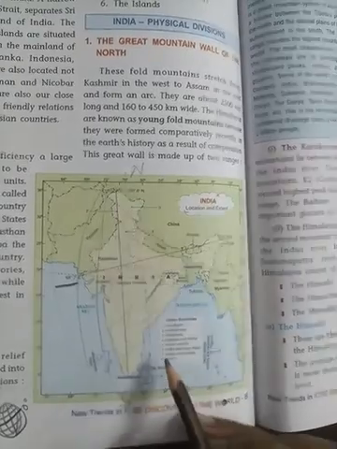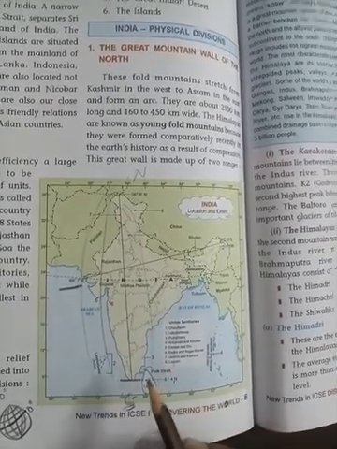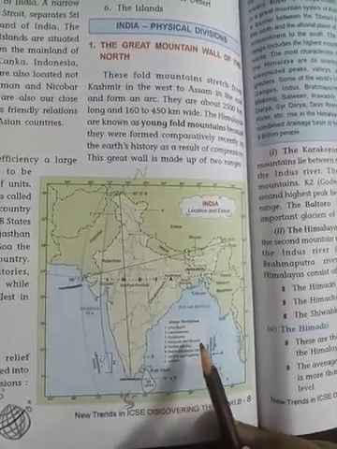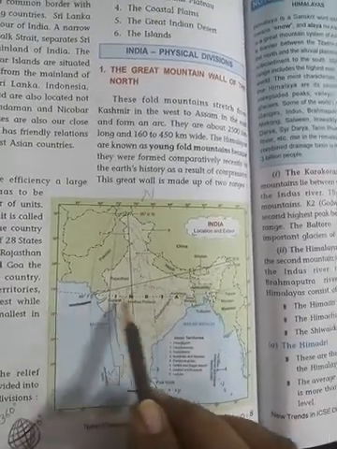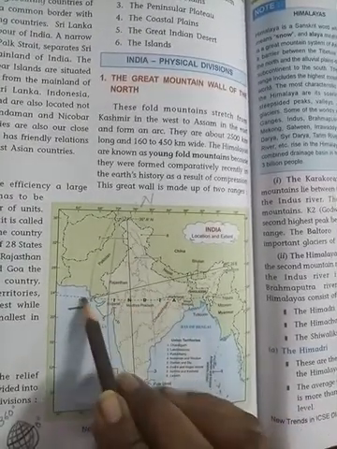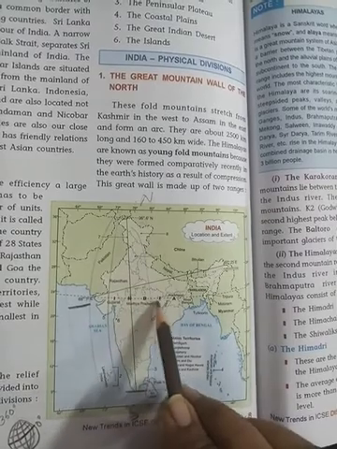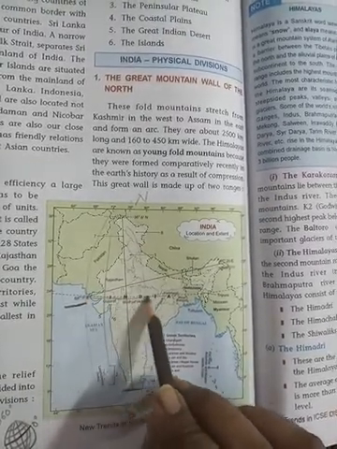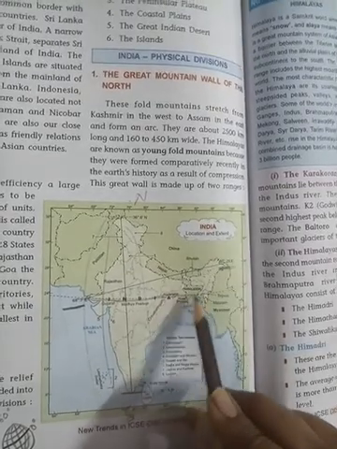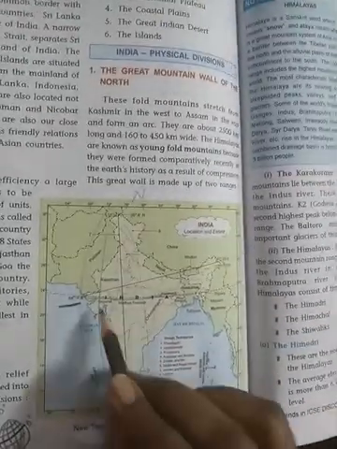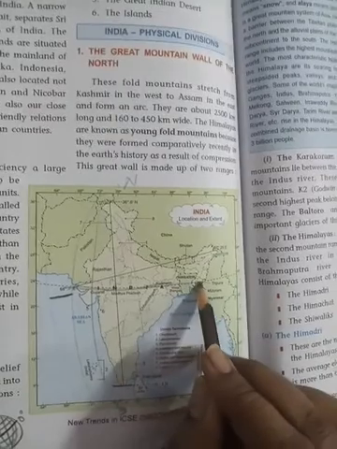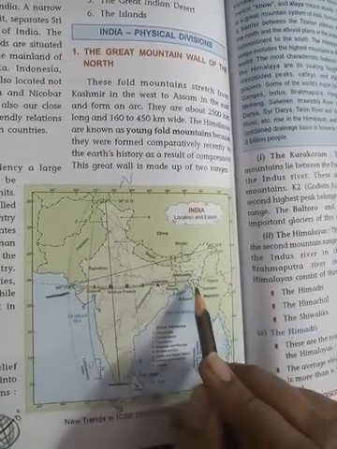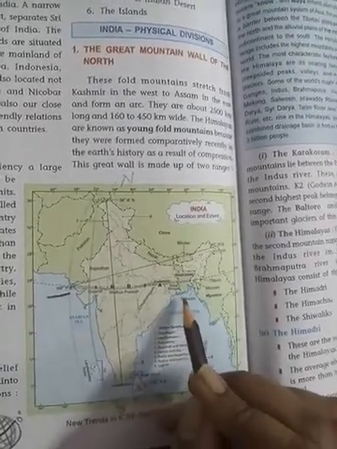So the names of the states through which the Tropic of Cancer passes, it lies here only. You can easily see the states which are coming in this area; they are falling on the route of the Tropic of Cancer.